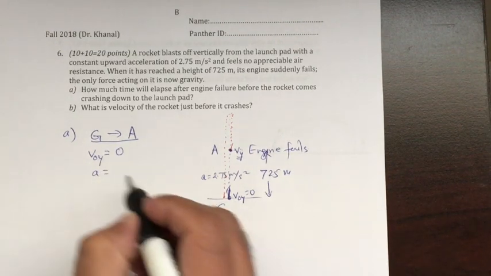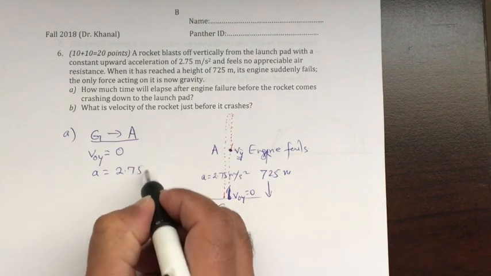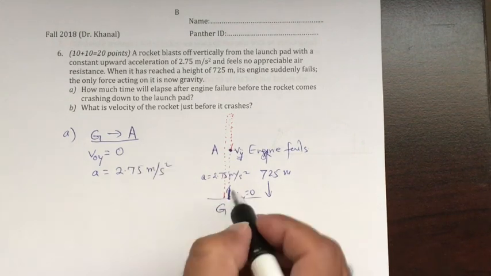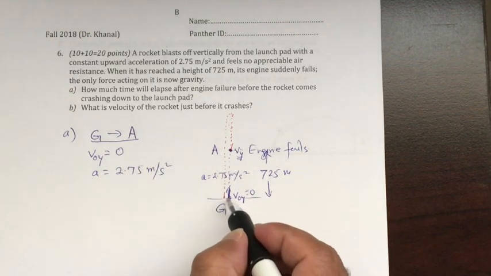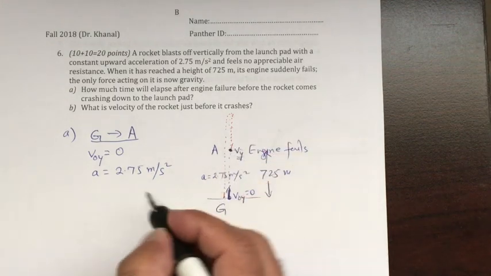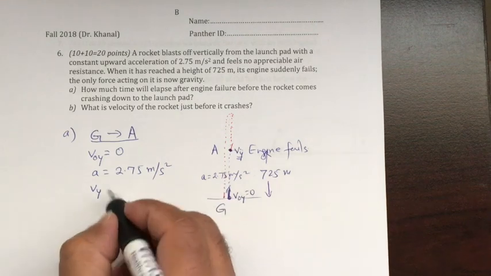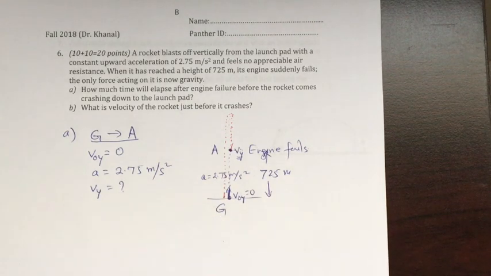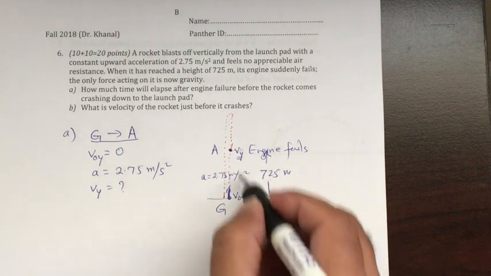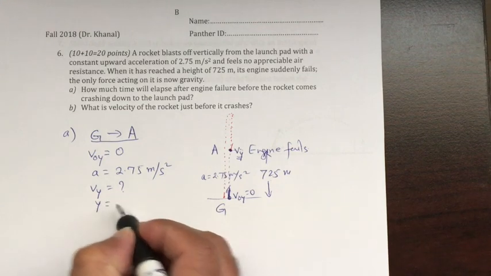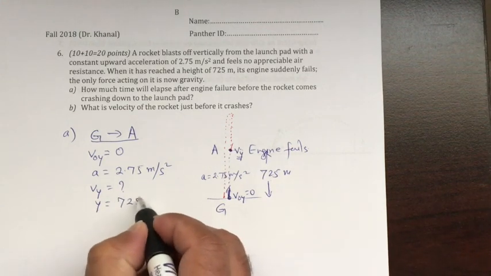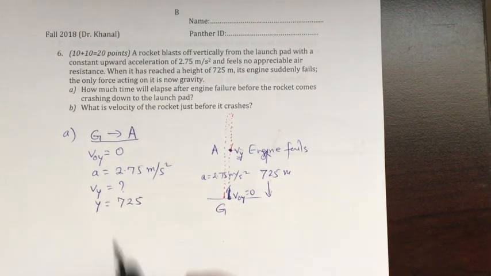Your acceleration is 2.75 meters per second squared, which is positive because the direction of the velocity is also up. And now you need the velocity vy at this point. What else is given here? The displacement is given, which is y equals 725. Those are the given things. Of course, three things are known.